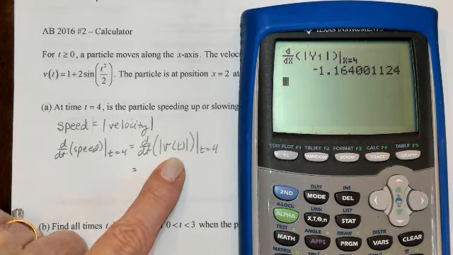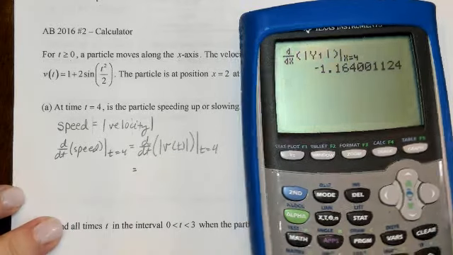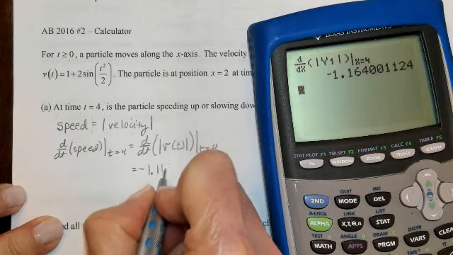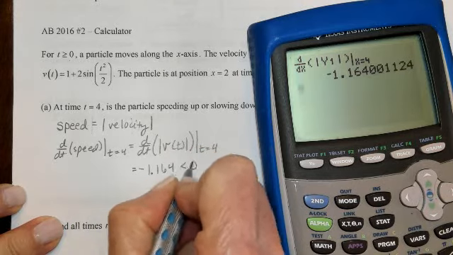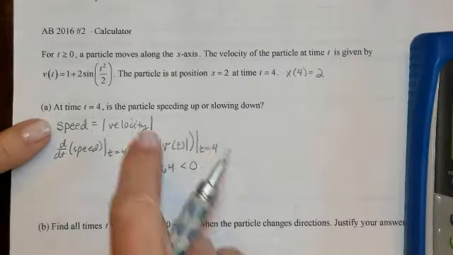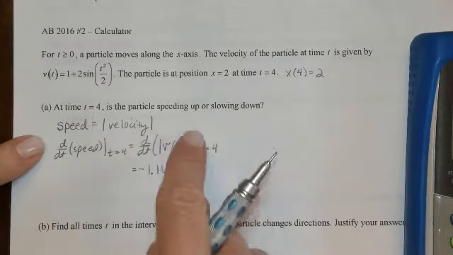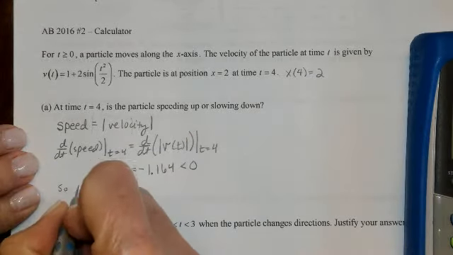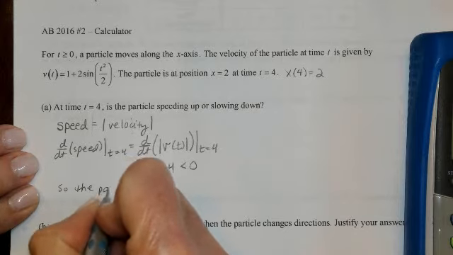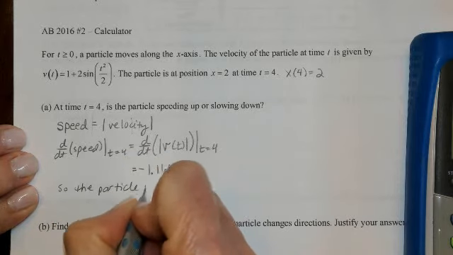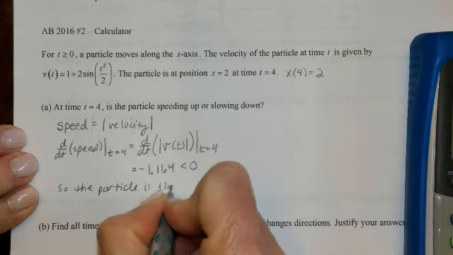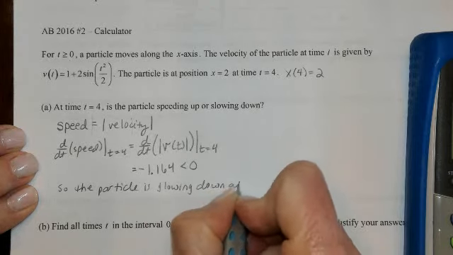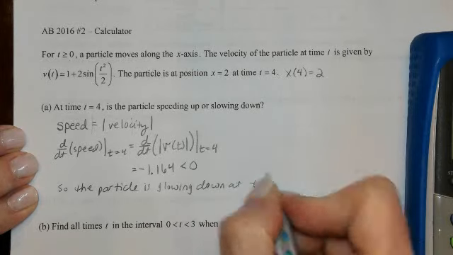And we quickly find that the derivative of the speed is negative 1.164, which is less than 0. That means the speed is slowing down at time 4. So the particle is slowing down at time 4.